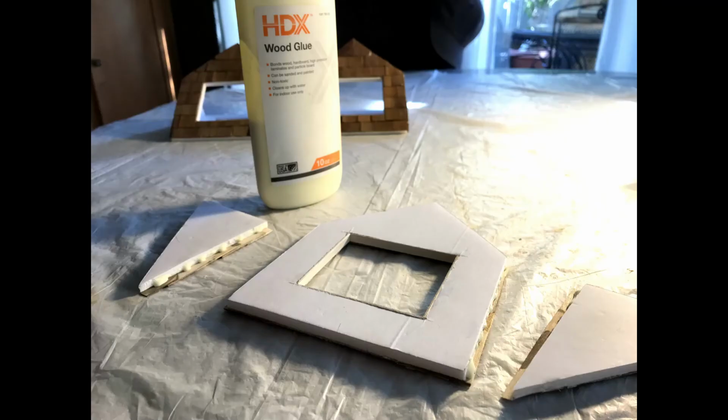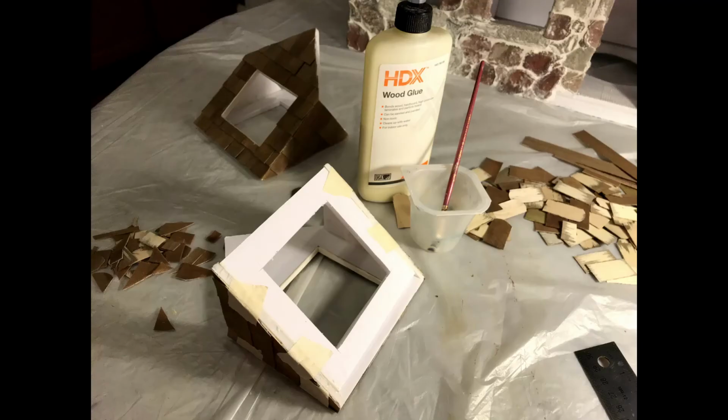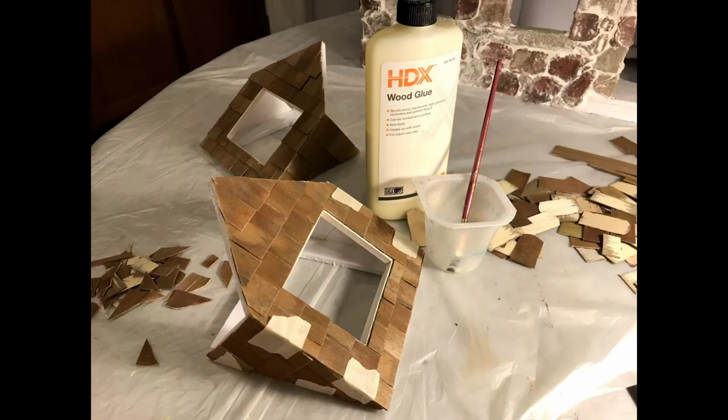I glued the front, side, and bottom pieces together to create the dormer. I decided to cut a hole in the bottom of the dormer window so that light could pass through the window when the interior of the house was illuminated.